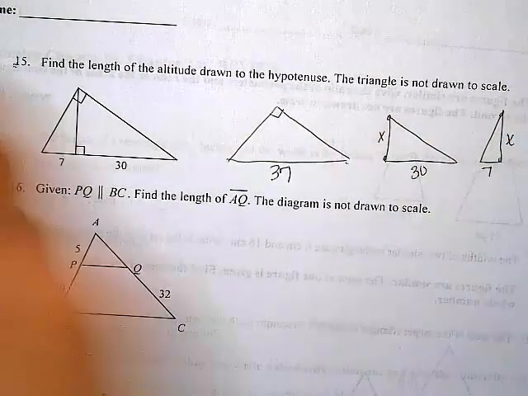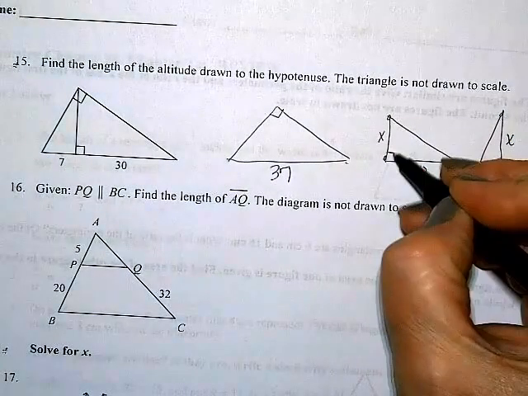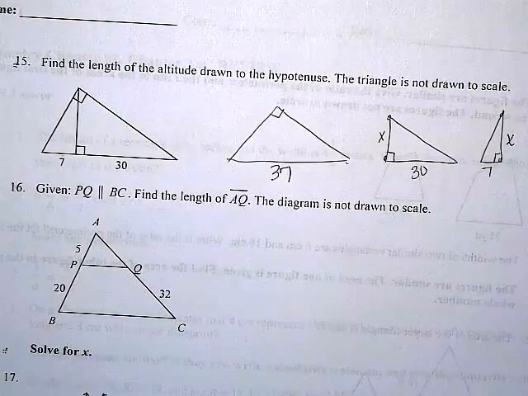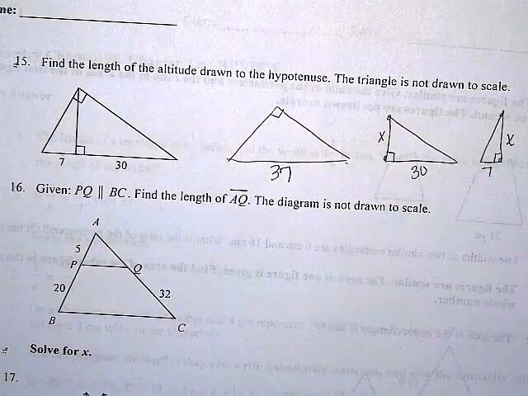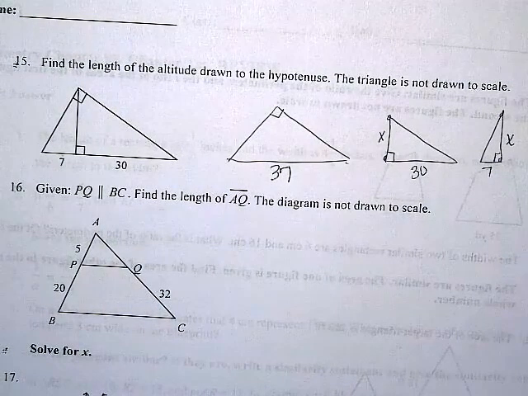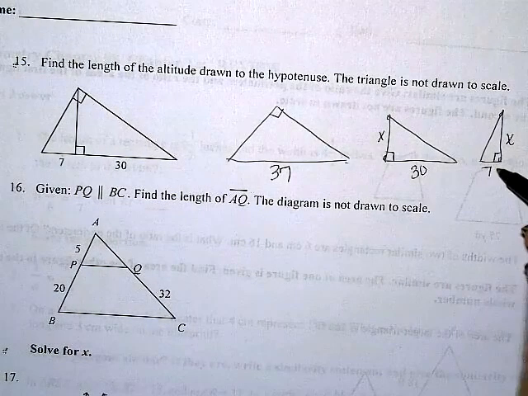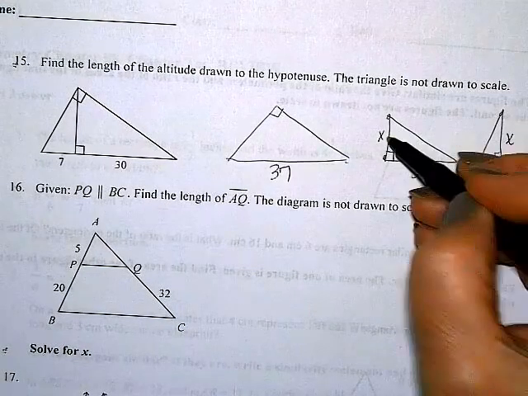Okay. This is a right triangle, which this is also a right triangle. Let me think a minute here. Let me try this. What side matches up with 7 from over here?